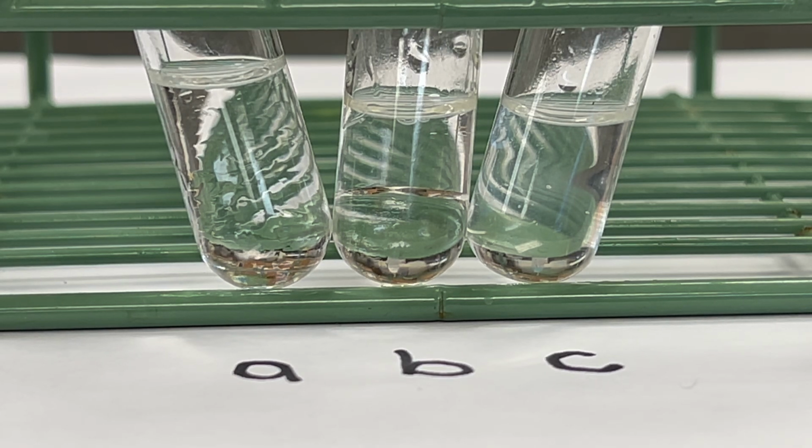In test tube A, we have distilled water and ethanol, and we see no distinct layers. In test tube B, we have distilled water and octanol. In this case, we see 2 distinct layers. Finally, test tube C is ethanol and octanol, and once again, we have no distinct layers.